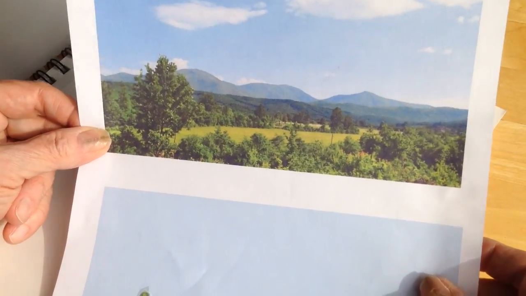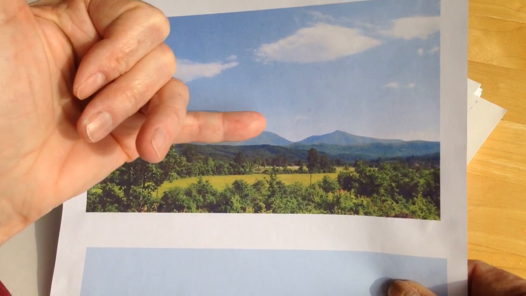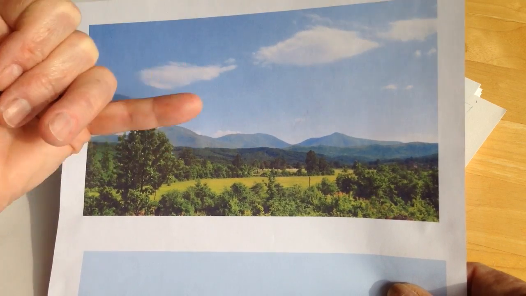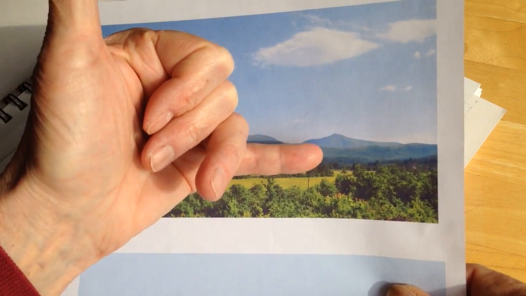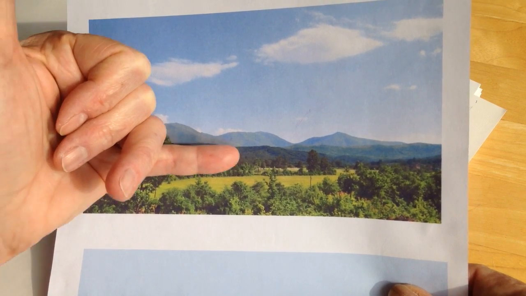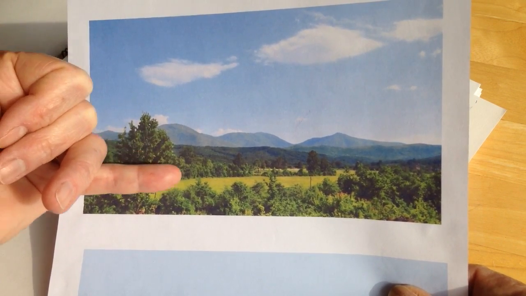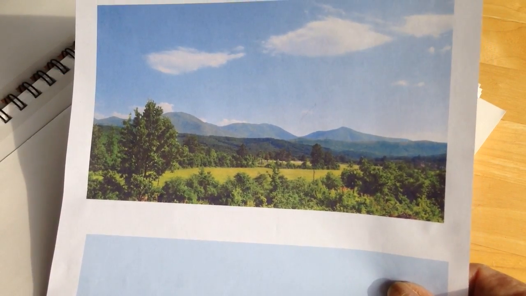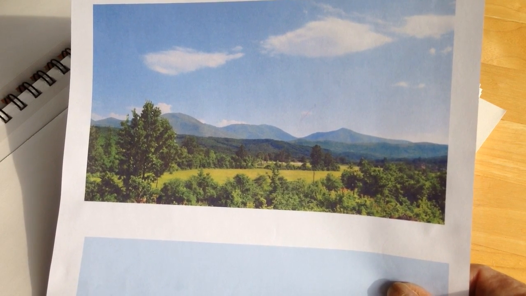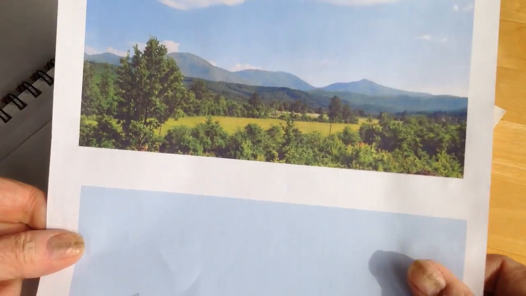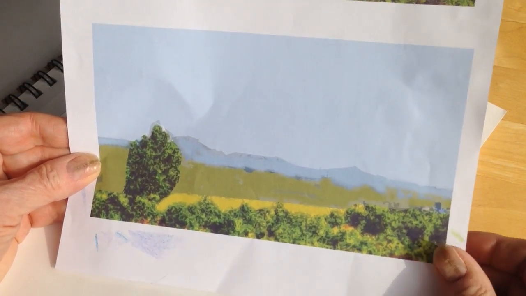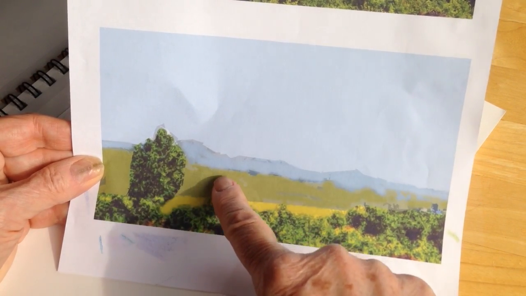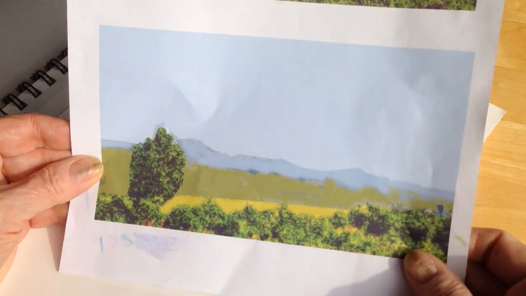But if we were to simplify this and say the sky and those distant mountains are the background, these hills, which are closer to us, are the midground, and then these trees and these trees here, and especially the trees and bushes in the front, are the foreground, then we break it down into three simple shapes. It might look like this. We have the sky and the mountains, and then this would register as the midground.